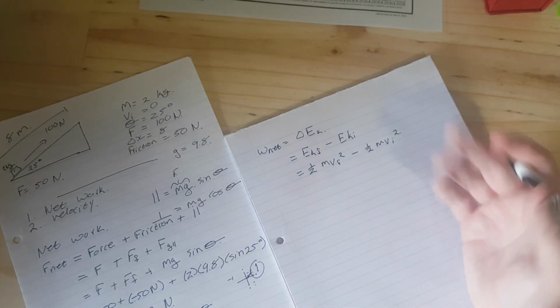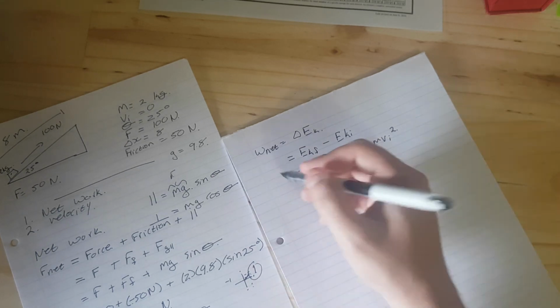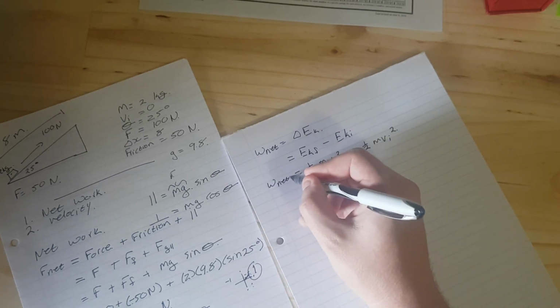This again puts us in the position where we have a formula with everything we need to substitute. Work net.